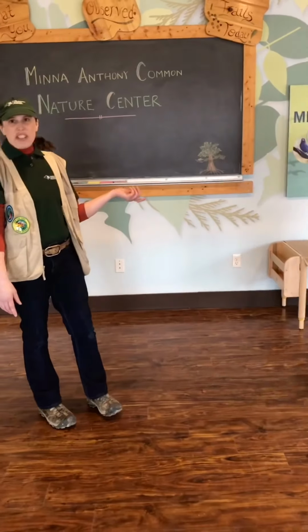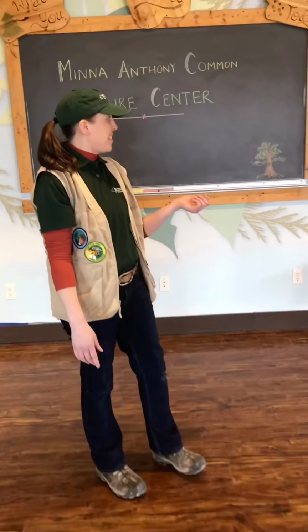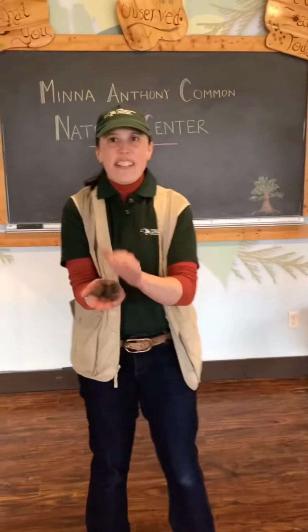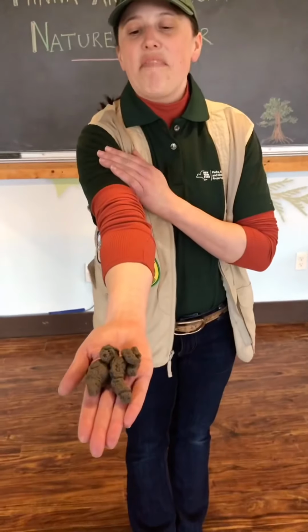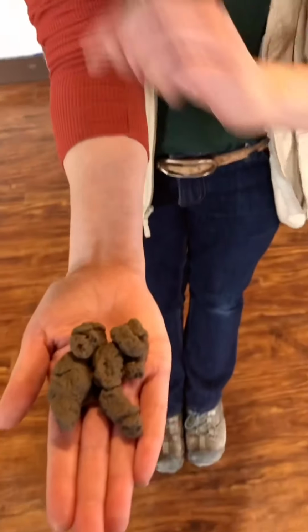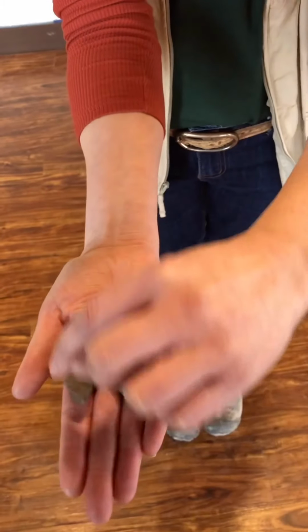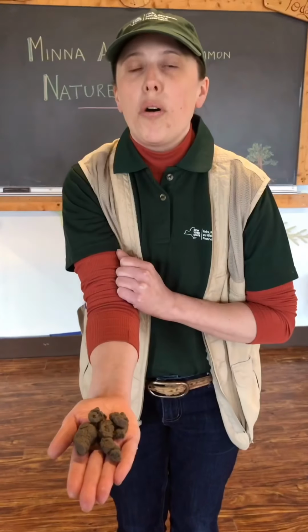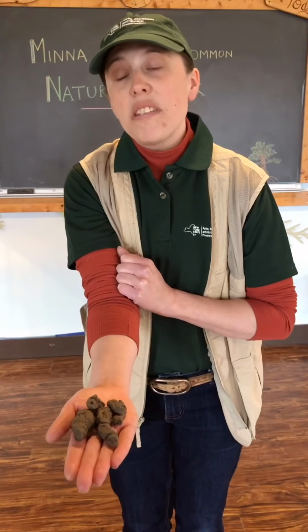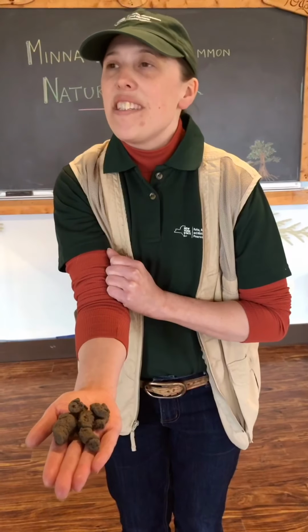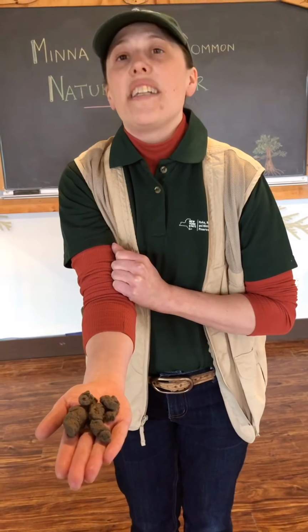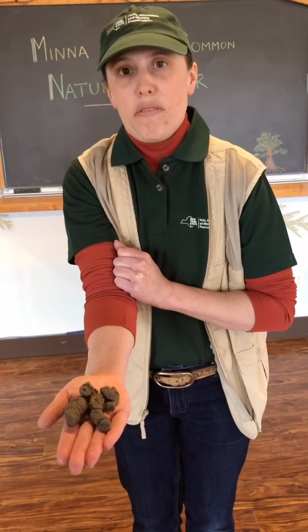Awesome, everybody. So Miss Lauren's going to grab the first scat for us. Take a look at that. Take a look at the shape. It's elongated pellets. This animal eats both meat and plants. So what does that mean when it eats meat and plants? Yes, it is an omnivore.